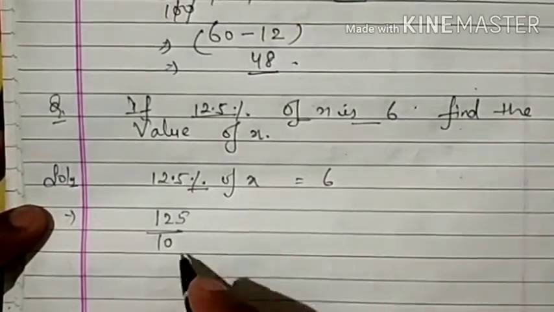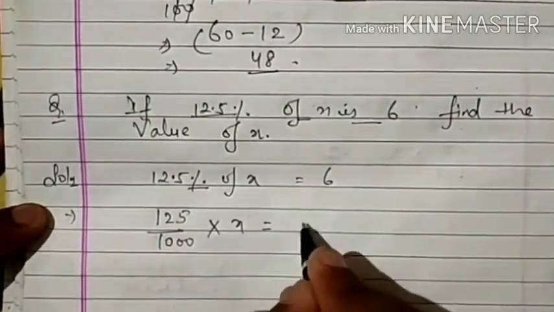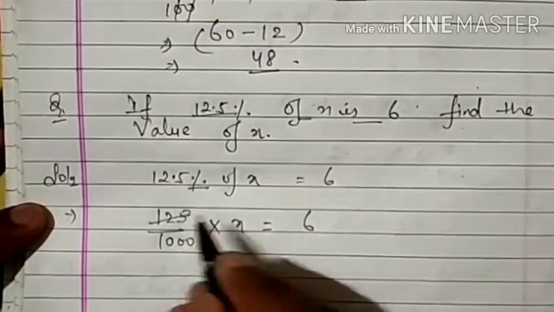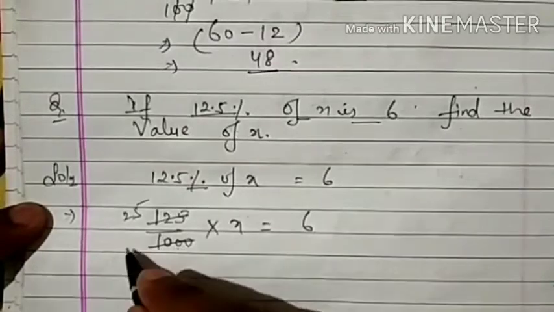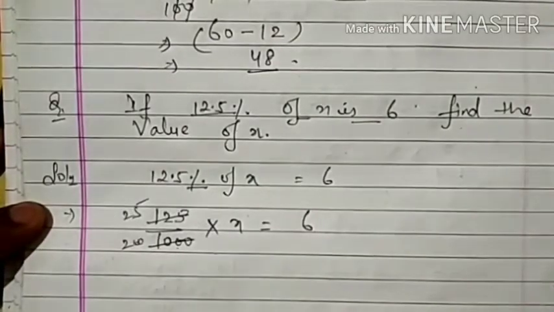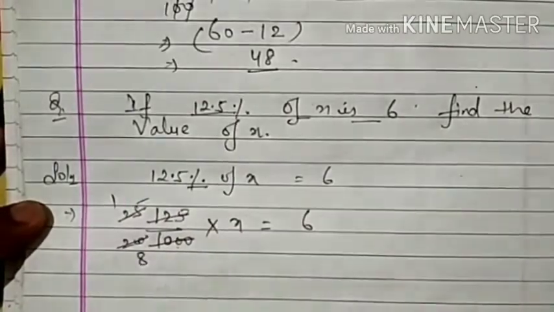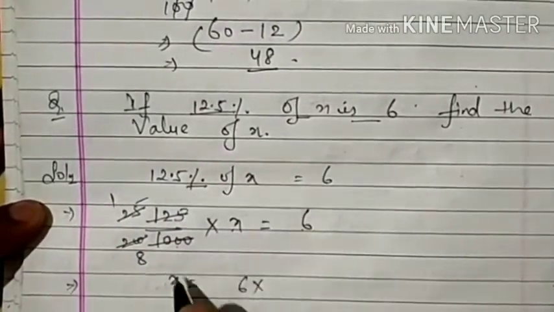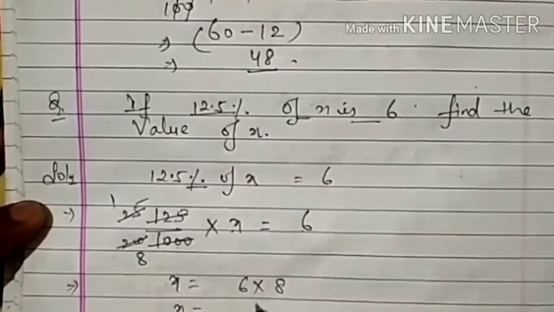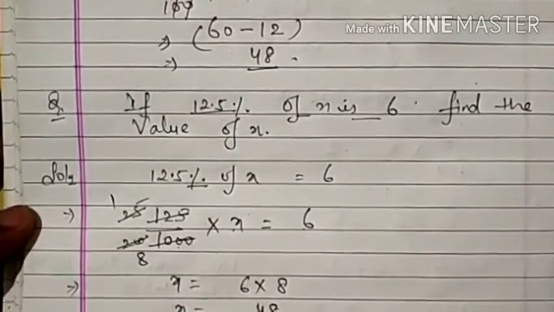And when we remove percentage, we get 100, multiplied by x is equal to 6. 5 will divide 125 twenty-five times, and 5 will divide 1000 two hundred times. Again we can divide 25 under 25, and 25 8 is 200. So what is the value of x? x equals 6 into 8. 6 8 is 48.